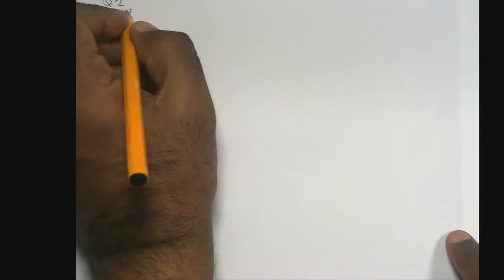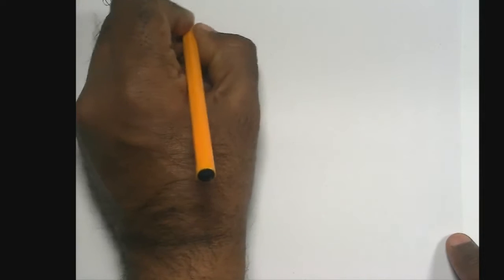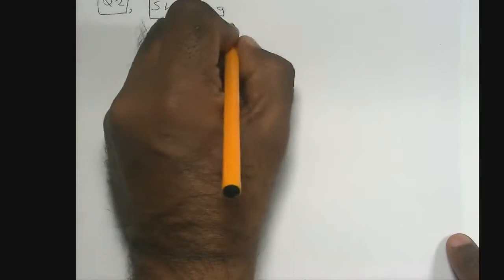Alright, so question 2 is very similar. I mean, there's no point. Let me do this quickly and move on. Question 2, sheet 9. So you have pi of theta.